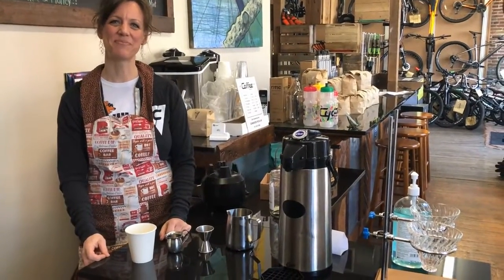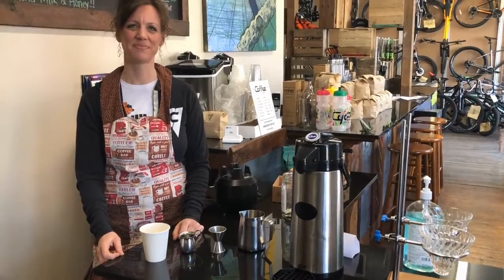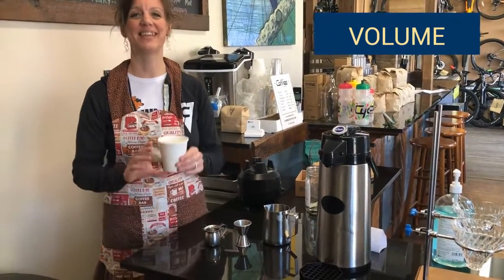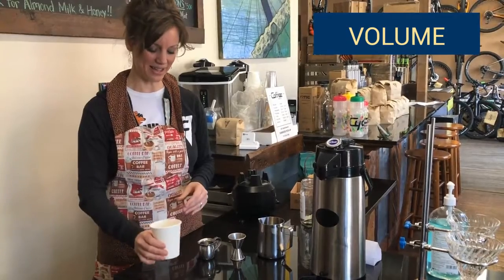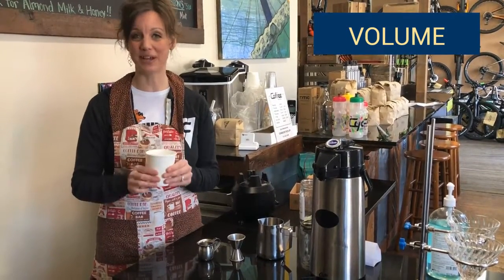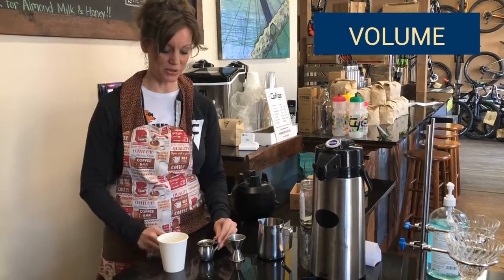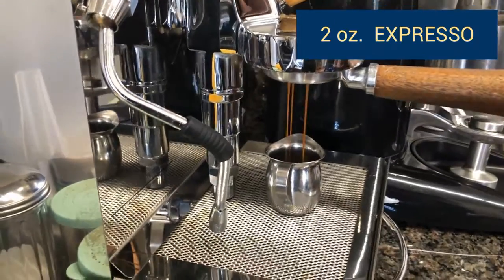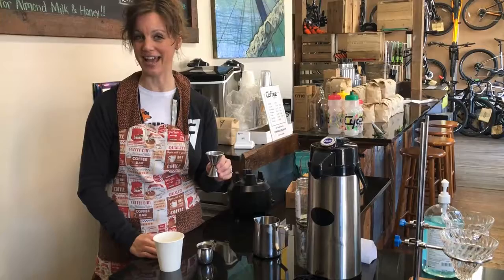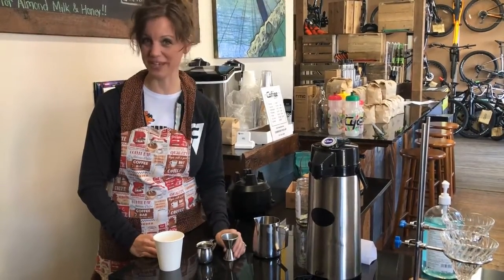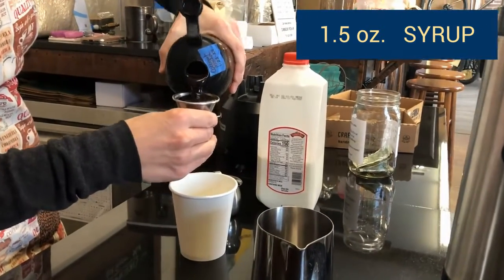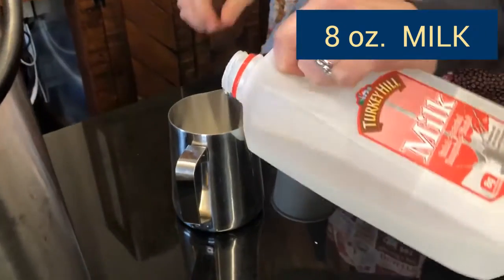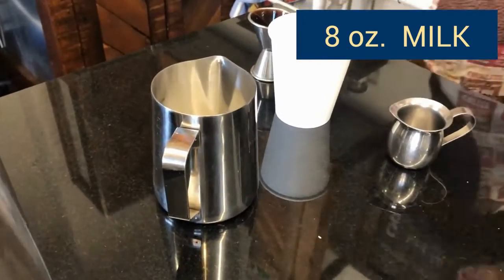So tell us a little bit about how you use something as simple as volume in your everyday work here at the coffee shop. Okay, well when I put together that favorite drink, the latte, I know I'm using a 12-ounce cup, and I know that I need 2 ounces of espresso, and believe it or not, I use 1.5 ounces of syrup to go into a flavored latte. And then I need 8 ounces of milk, and I've got little measurement lines in there so I can fill it up just to where I need to.